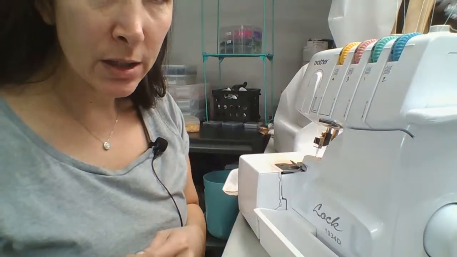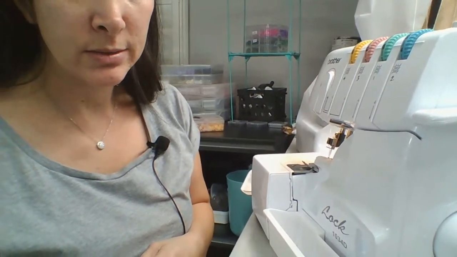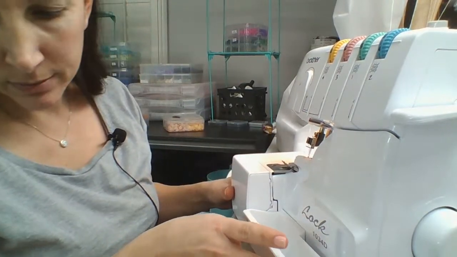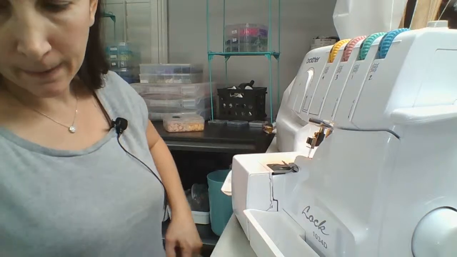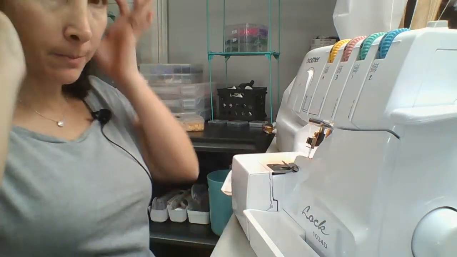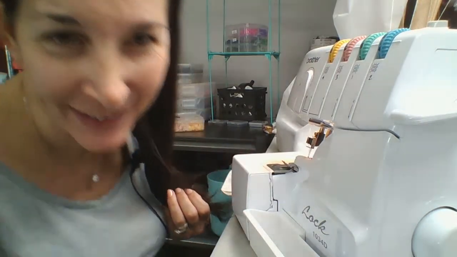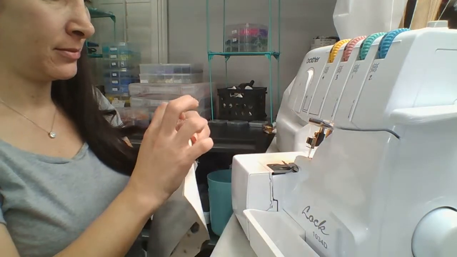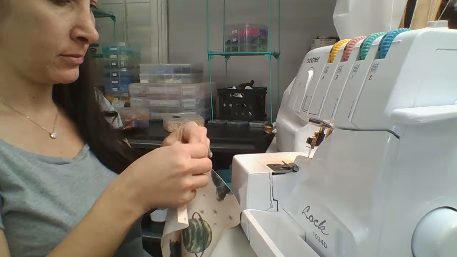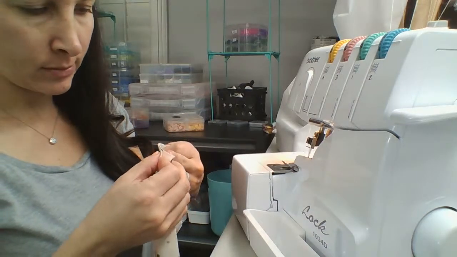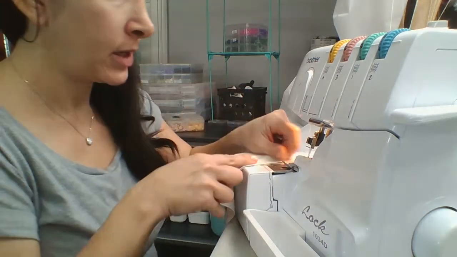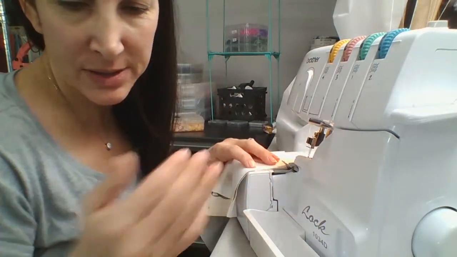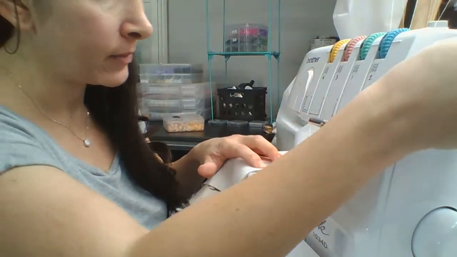Do you guys like that better, or do you like it where it was? Better. Okay. Trying to get you closer. I just felt like before it was good, but then when I would sew, you always move up, and so then my body was in the way.